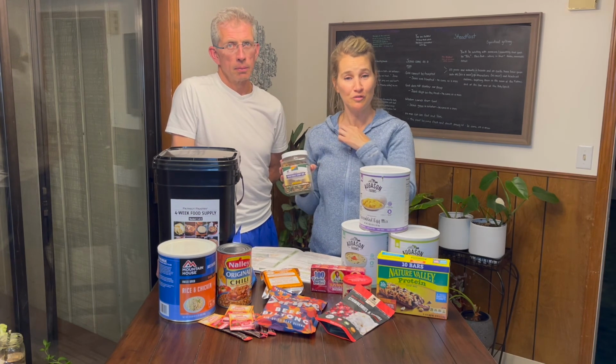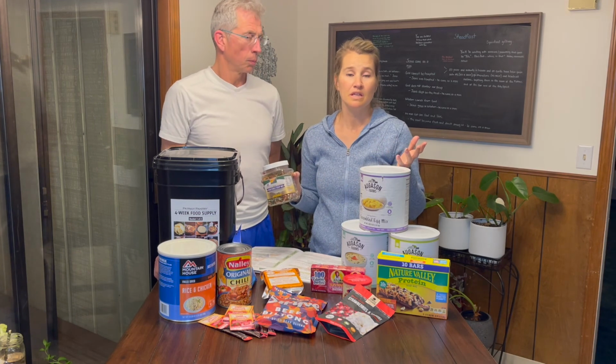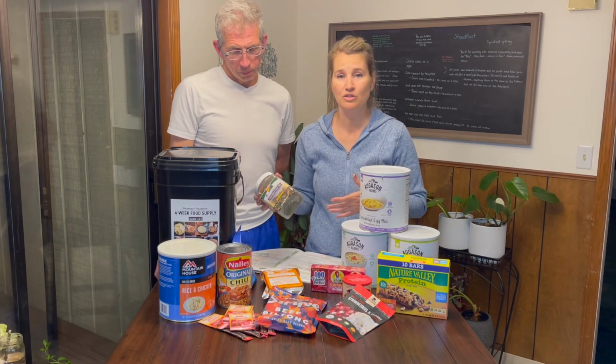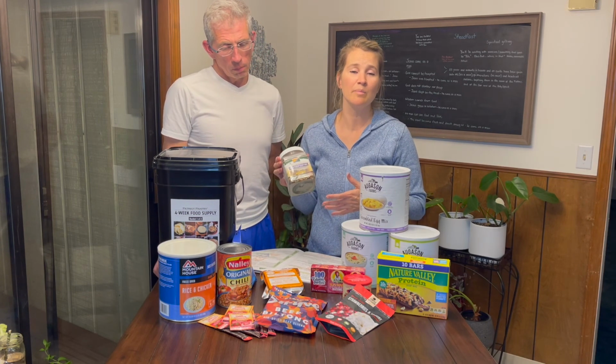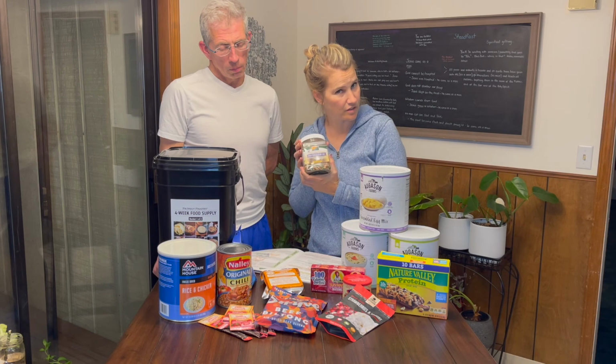So when you're doing your food preparation, you're planning your long-term storage stuff, put spices in your kit. There's no harm in doing that. And it'll last you for a really long time. You'll be really happy that you did, especially if you're rehydrating things like dehydrated vegetables.